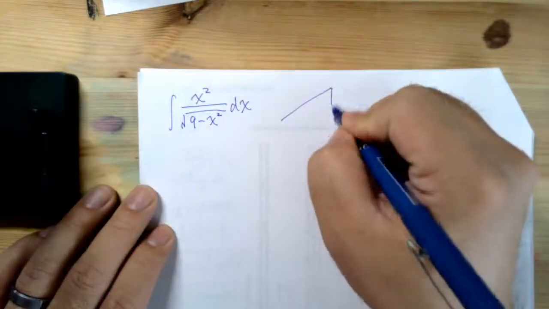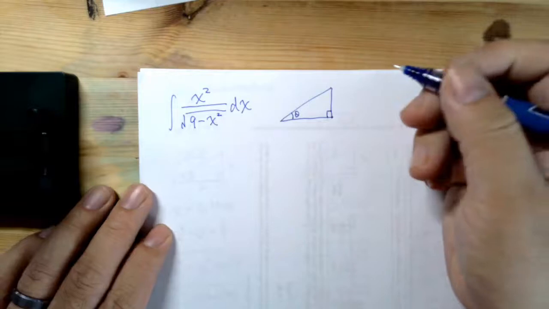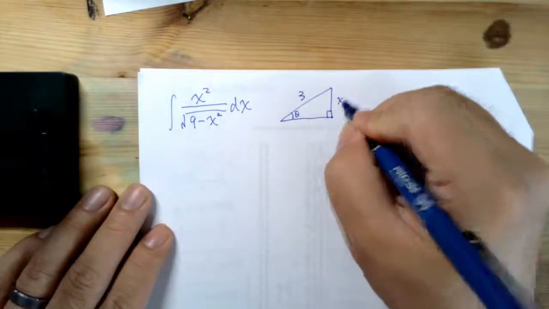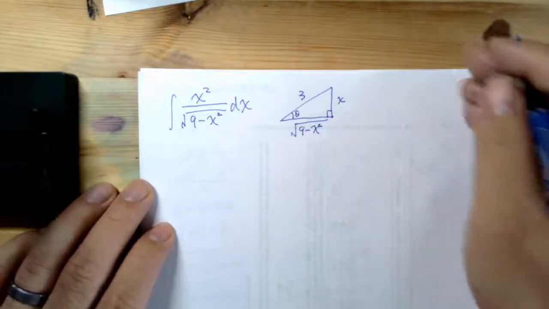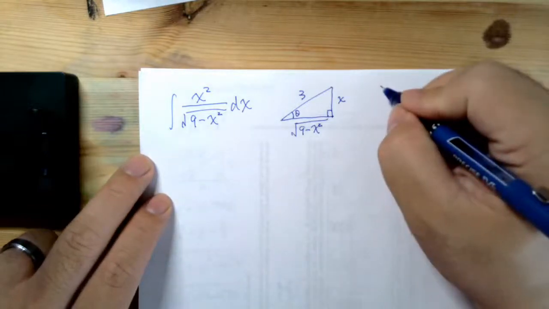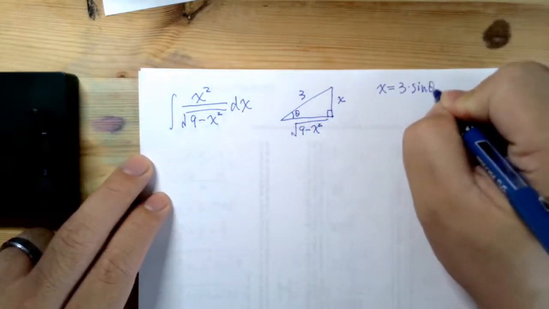We draw a right triangle here with angle theta, and this side is 3. This side is going to be x. This side is going to be the square root of 9 minus x squared. And correspondingly, the substitution I need is x equals 3 times sine theta.